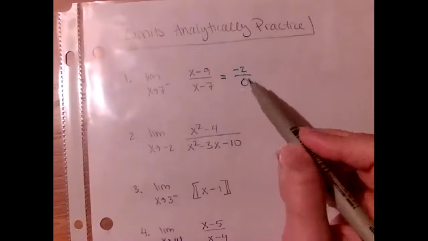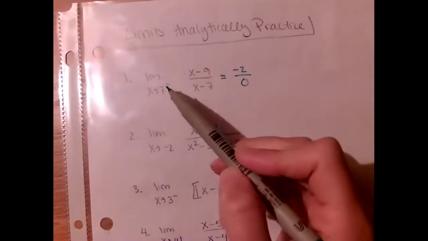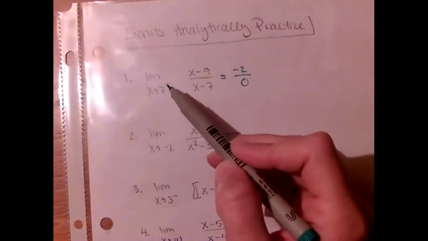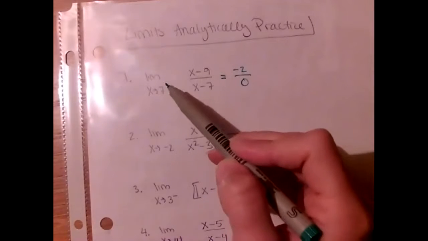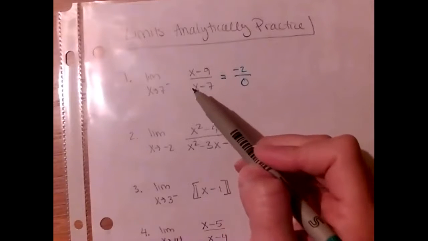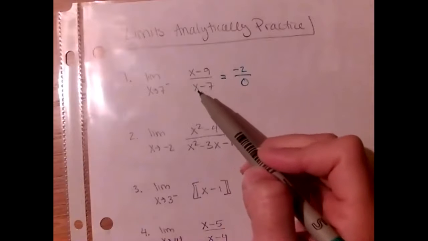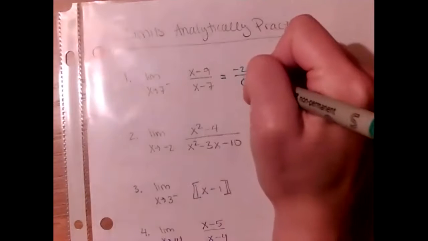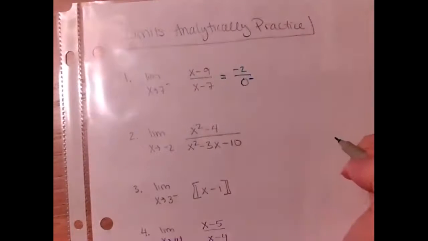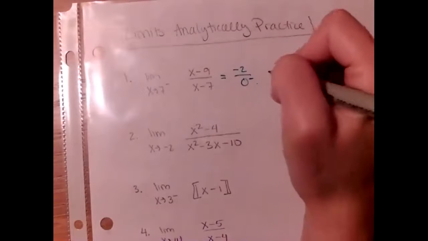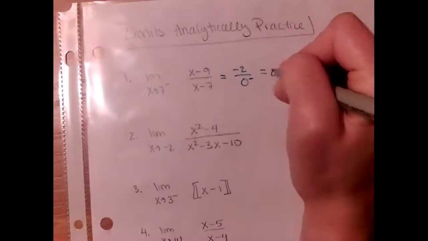All right, so this means that there's an asymptote. And so I'm just going to check 7 from the left. So a number to the left of 7. So I'm going to try 6. If I plug in 6 down here, that would give me -1. So I'm just going to make myself a note that it was negative. And a negative over a negative is positive. So positive infinity.